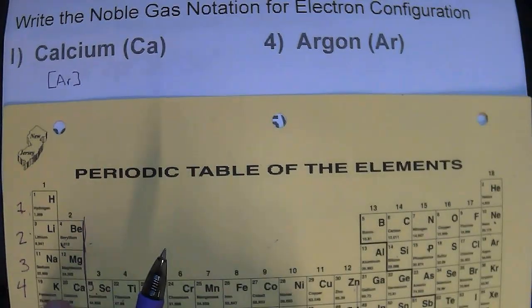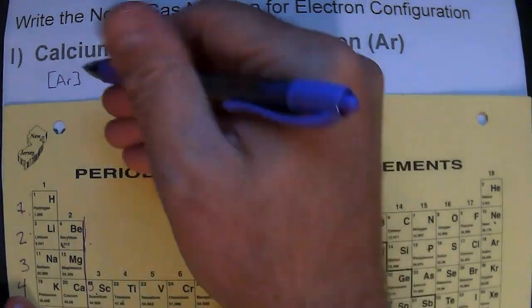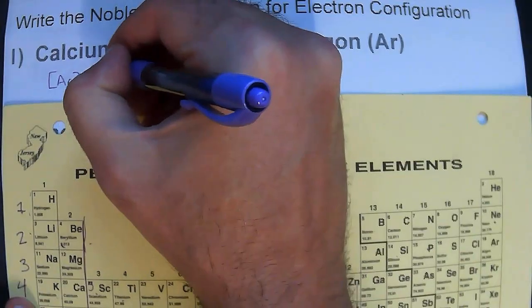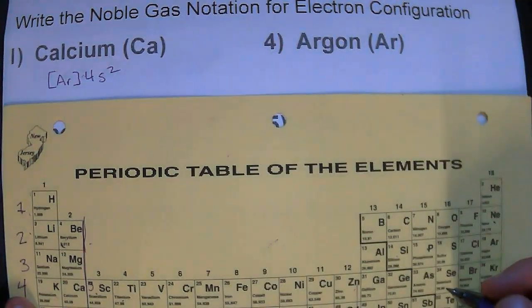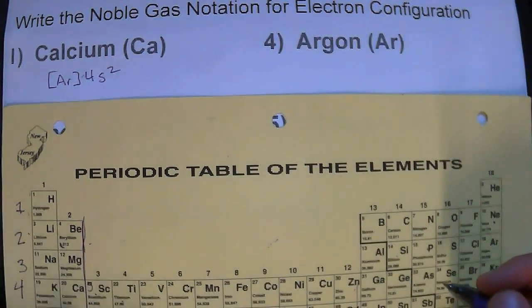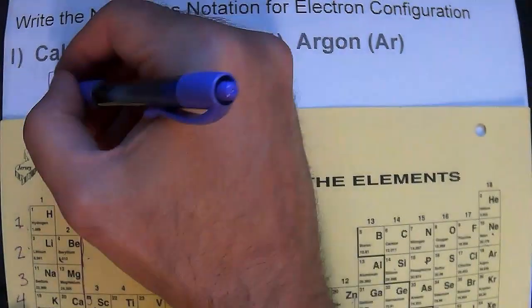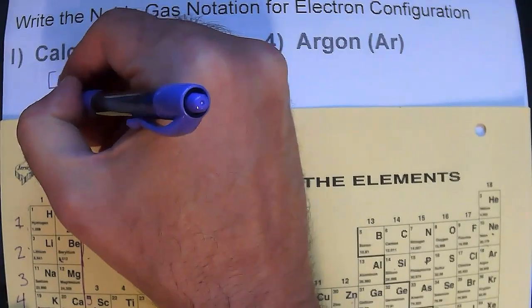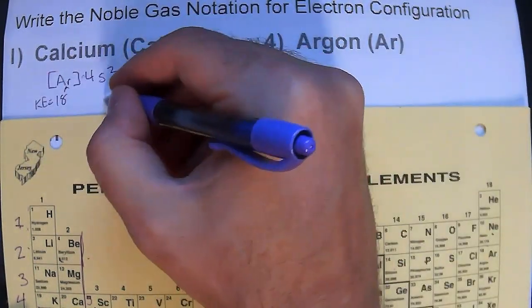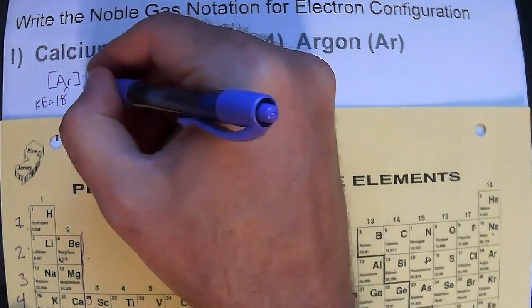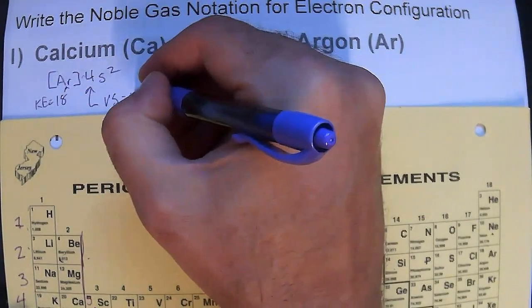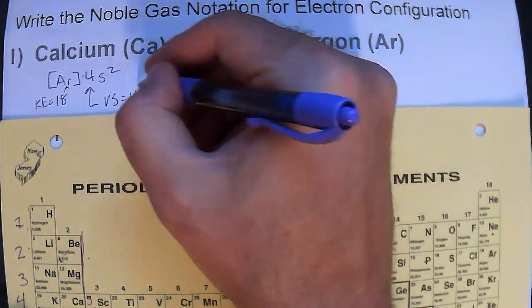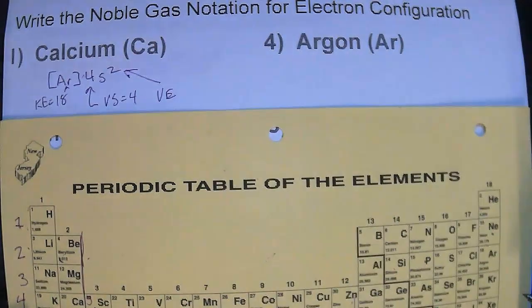So now we're going to come down and start with the 4s2. And so, again, the reason why this is great is because we know how many kernel electrons there are. There's 18 because argon is 18. We know that the valence shell right here is equal to 4, and we know that the valence electrons is equal to 2.